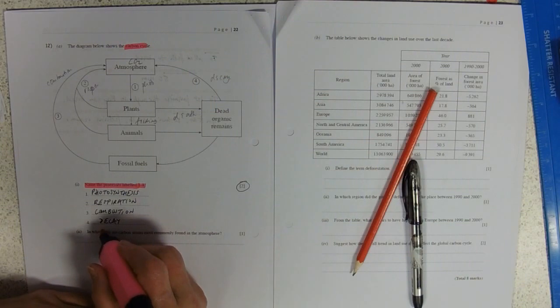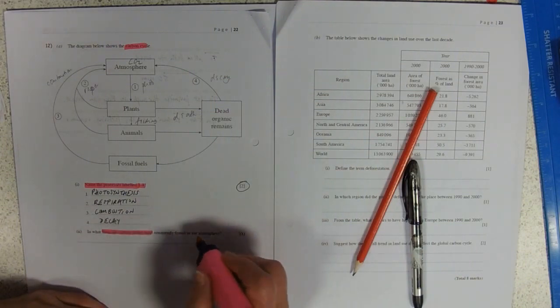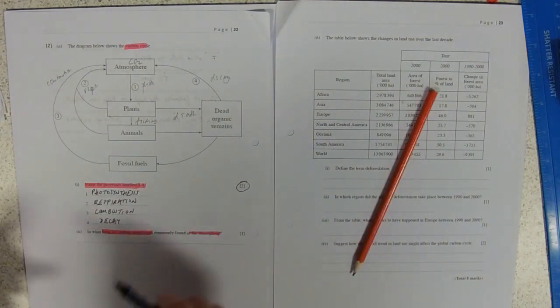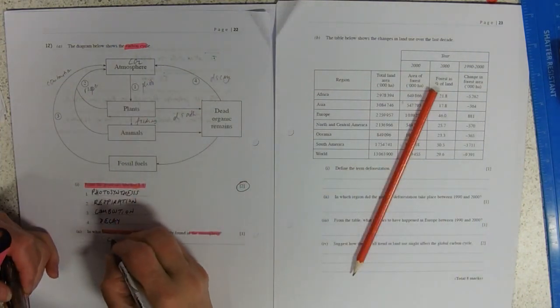So, what form are carbon atoms commonly found in the atmosphere? So they're in the form, got it up here, carbon dioxide.